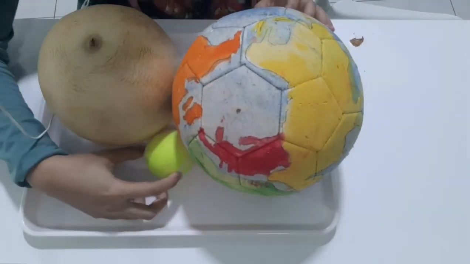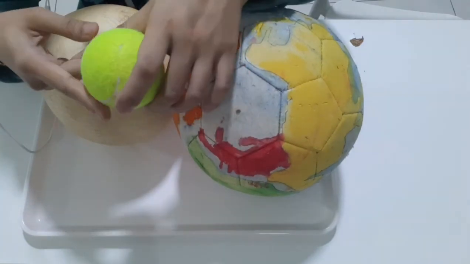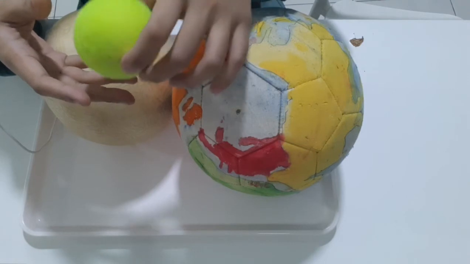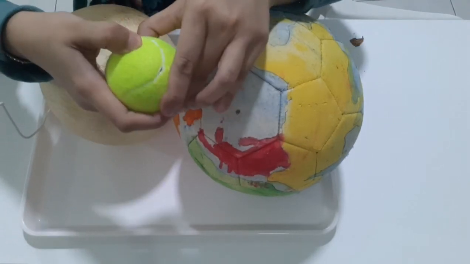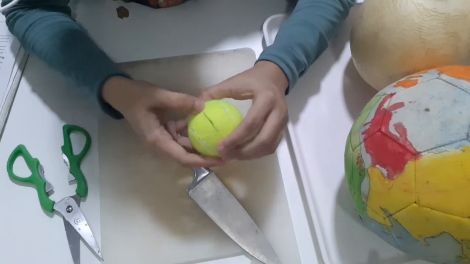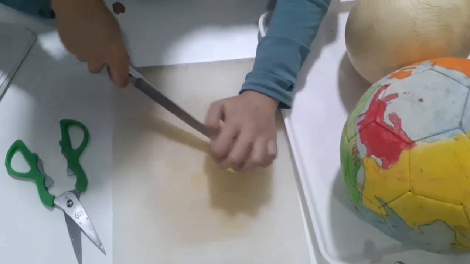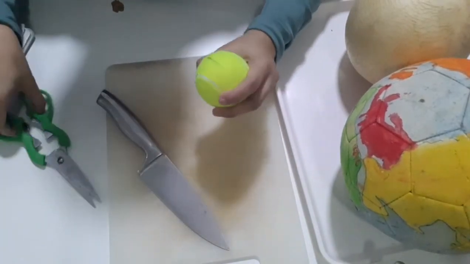Okay, now let's look at the tennis ball. Can you describe how the tennis ball looks like? So it is round, light. It can be indented. Yes, I can press it. So imagine this tennis ball is the earth. So I'm going to cut it into half. What do you think is going to be inside this tennis ball?